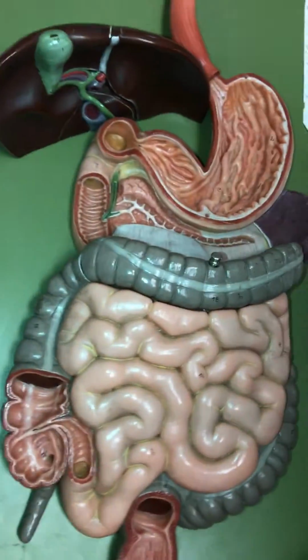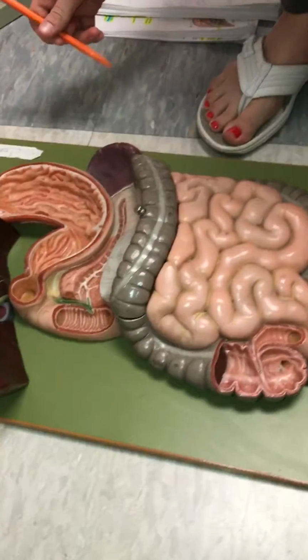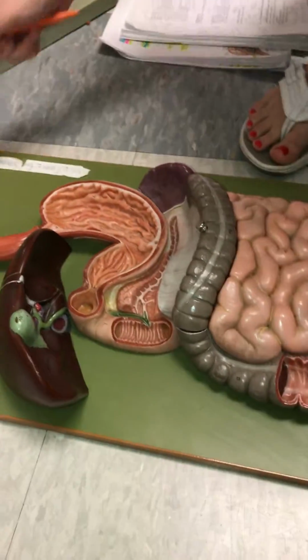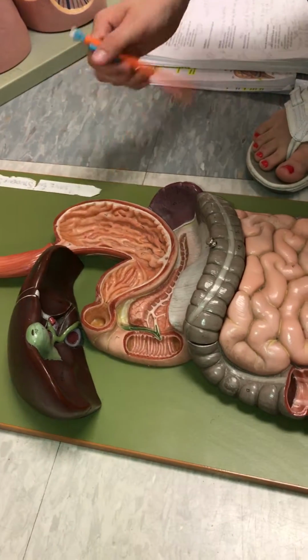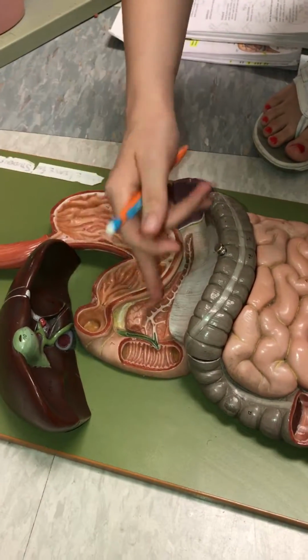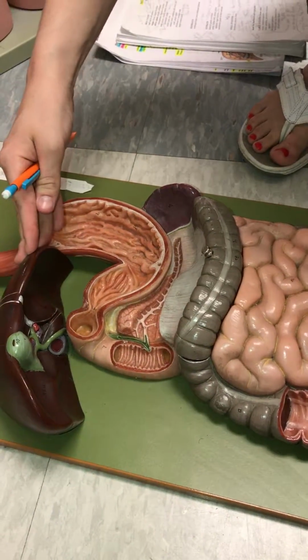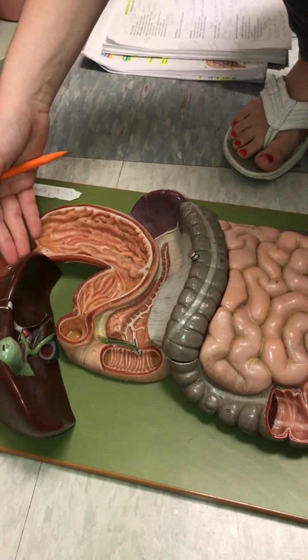Hi, so we're going to take a break from the alimentary canal, which is from your mouth to your anus, and we're going to talk a little bit about the accessory organs. So the liver, pancreas, and gallbladder are some of your accessory organs that help aid in digestion.